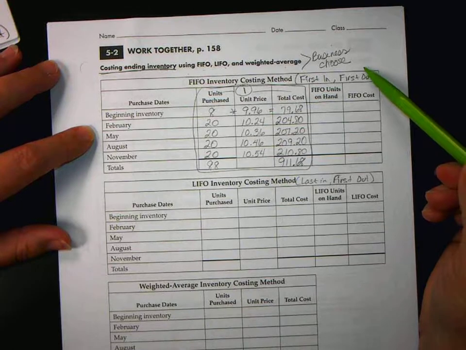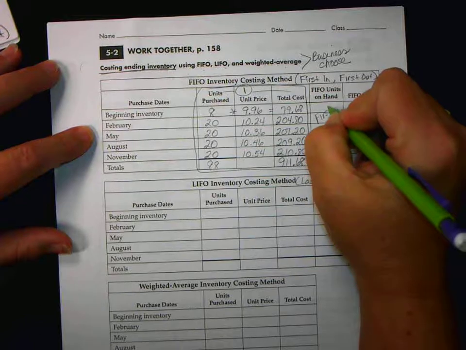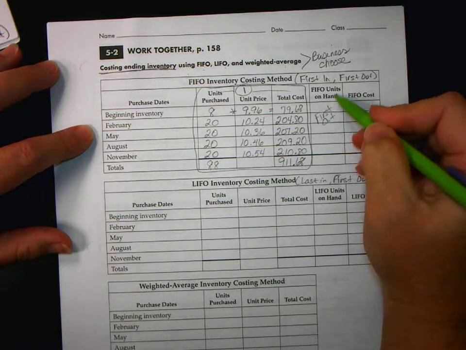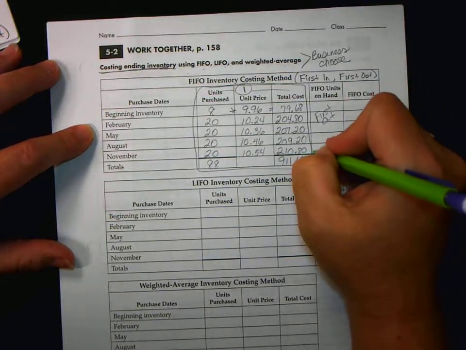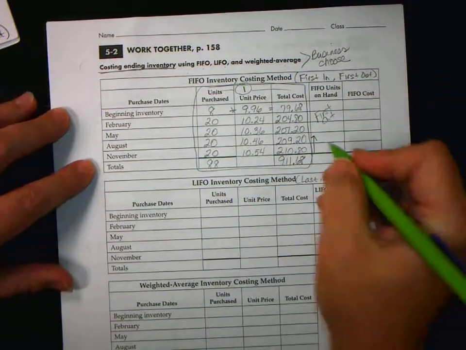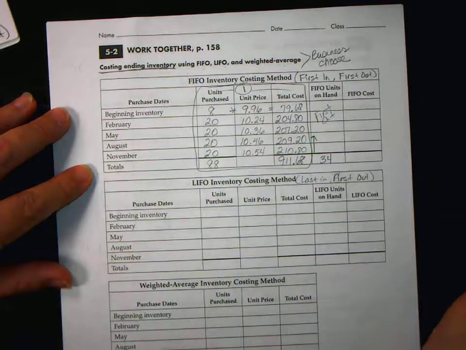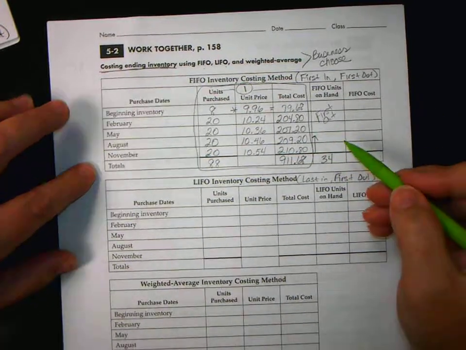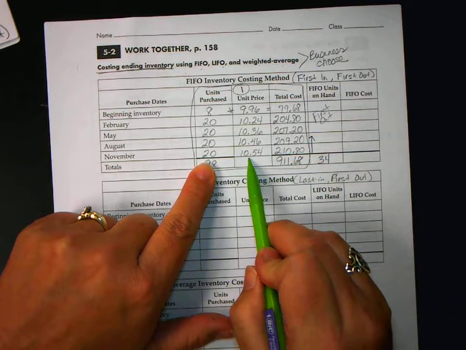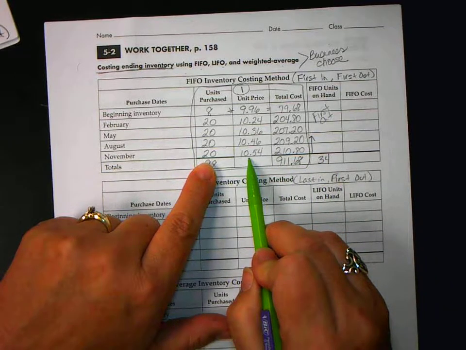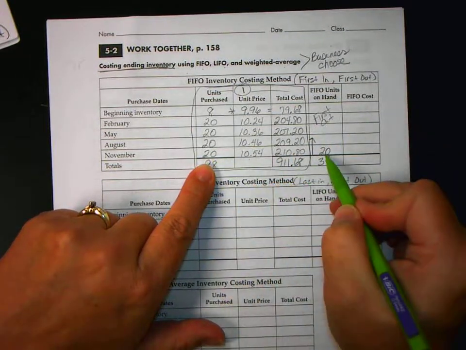So these are gone. Okay, that's kind of you have to think about it. Okay, these are first out. First in, first out. So we're going to work backwards for these numbers. Okay, it tells us that our ending inventory is 34. All right, so if we're working backwards, 20 of that 34 is going to be costed at $10.54 a piece. Okay, so we're going to use all 20 of these items.